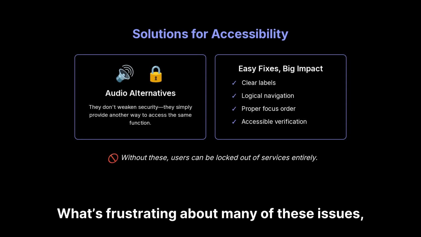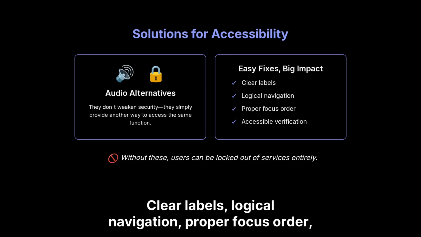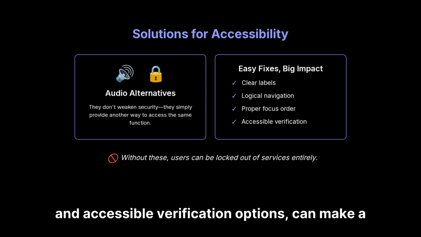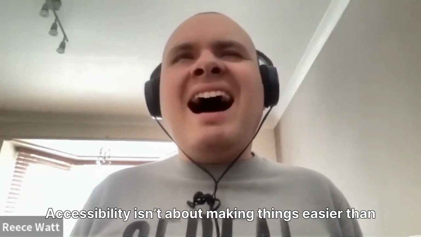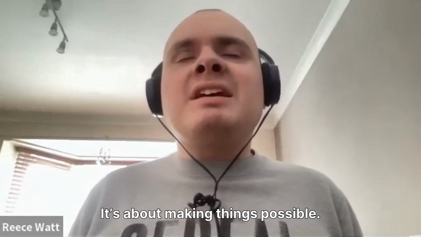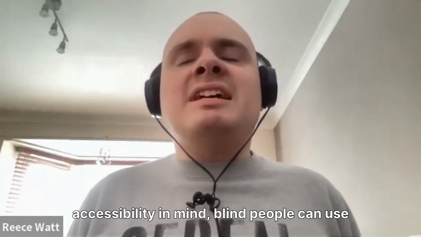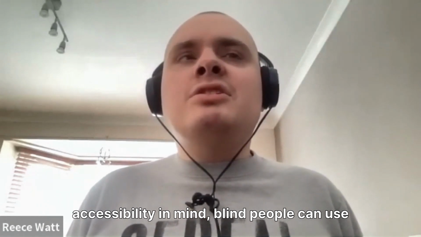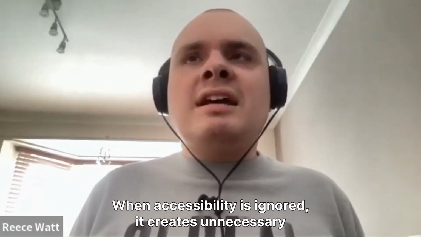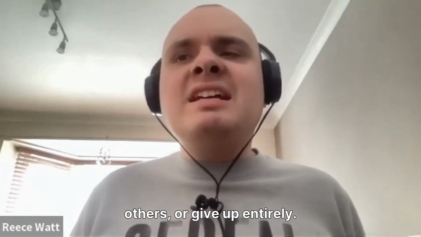What's frustrating about many of these issues is that they are often easy to fix. Clear labels, logical navigation, proper focus order, and accessible verification options can make a huge difference. Accessibility isn't about making things easier than they should be. It's about making things possible. When websites and apps are designed with accessibility in mind, blind people can use them independently and confidently. When accessibility is ignored, it creates unnecessary barriers that force people to rely on others or give up entirely.